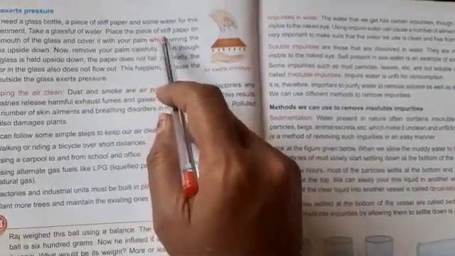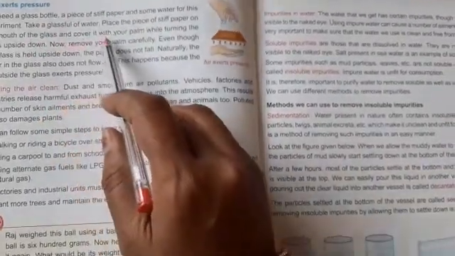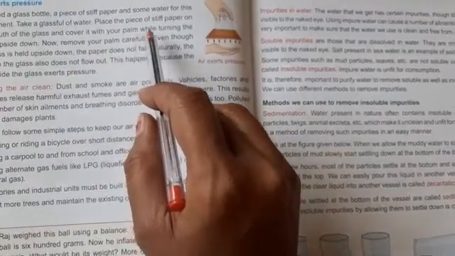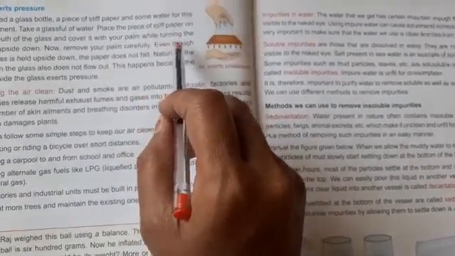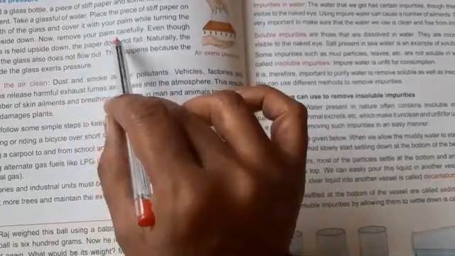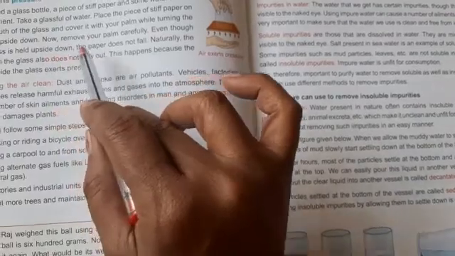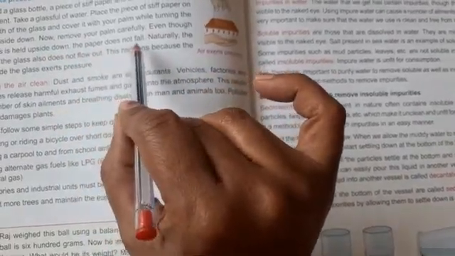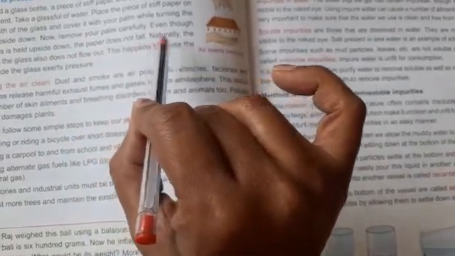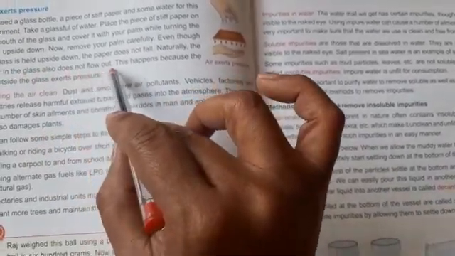Place the piece of stiff paper on the mouth of the glass and cover it with your palm while turning the glass upside down. Now remove your palm carefully even though the glass is held upside down. The paper does not fall. Naturally, the water in the glass also does not flow out.